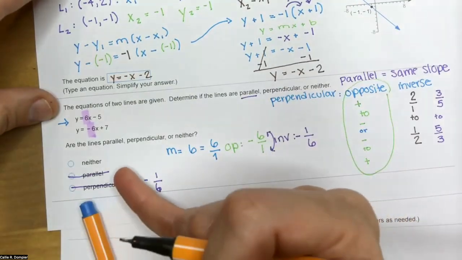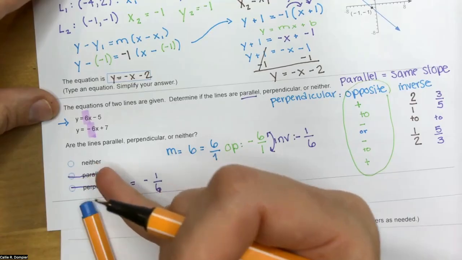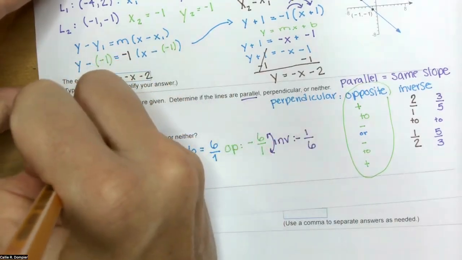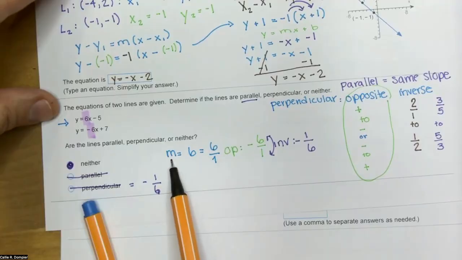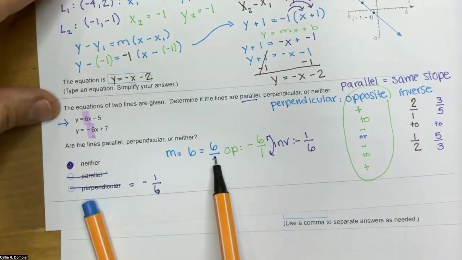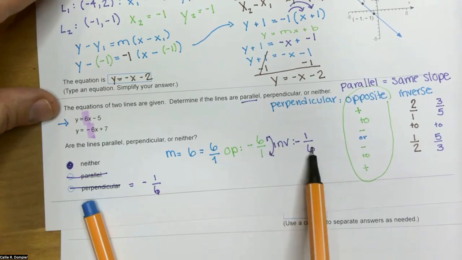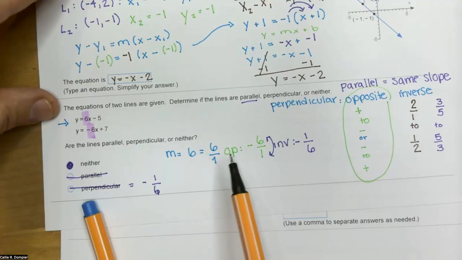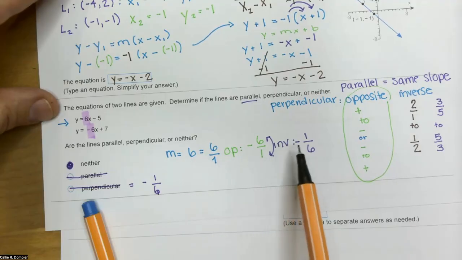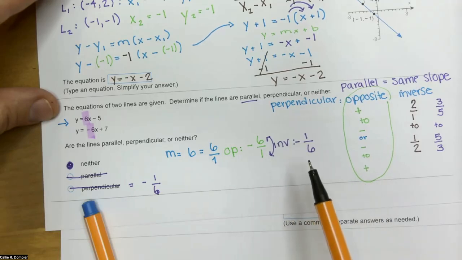It's generally easy to see if it's parallel. It's not easy to see if it's perpendicular. If it's not parallel and it's not perpendicular, we say neither parallel nor perpendicular. So find your slope, turn your slope into a fraction, change the sign of that fraction, and then flip the fraction. That's your inverse. That's your perpendicular slope.